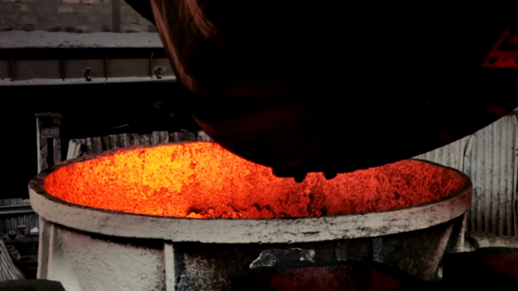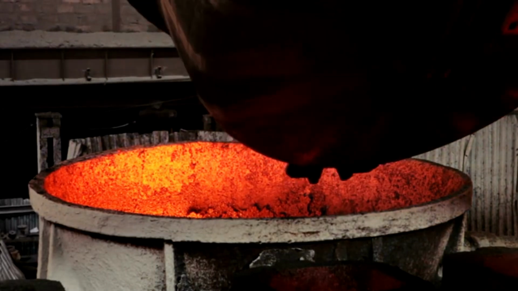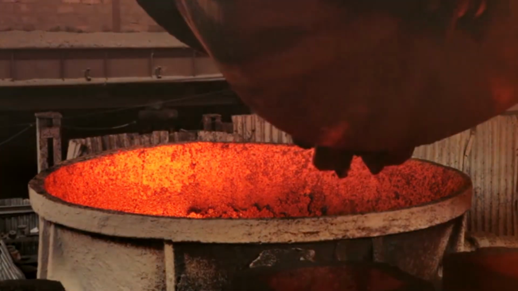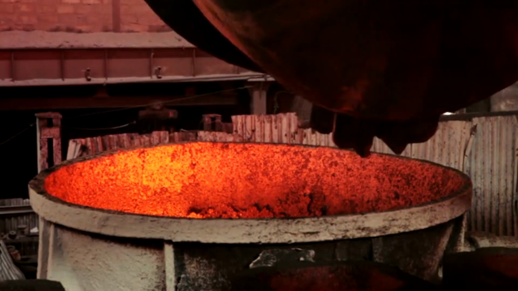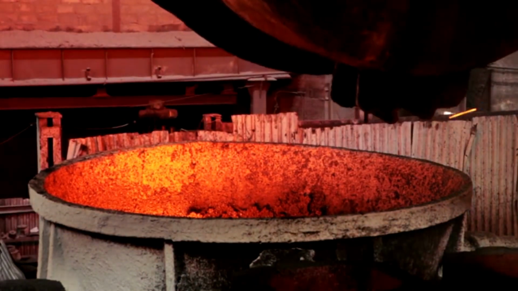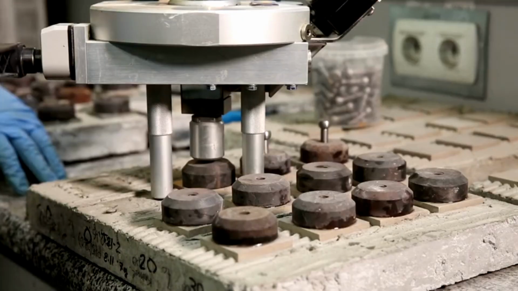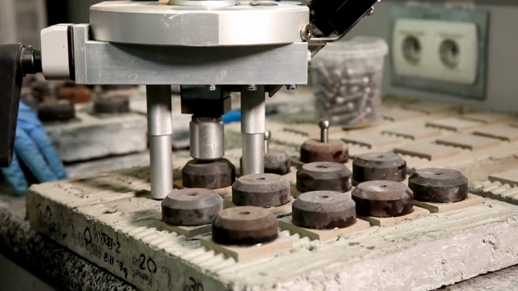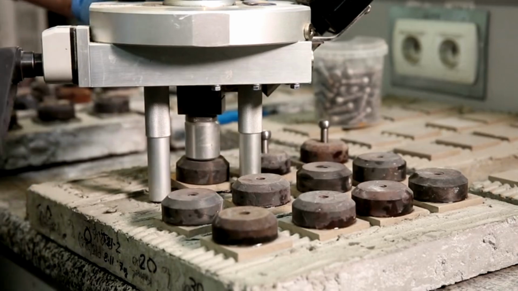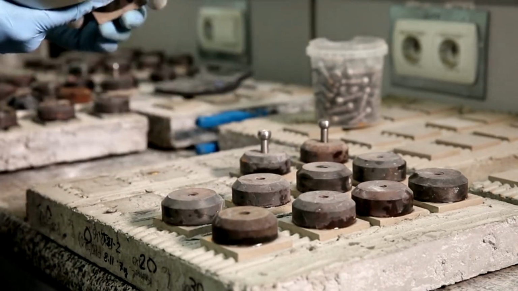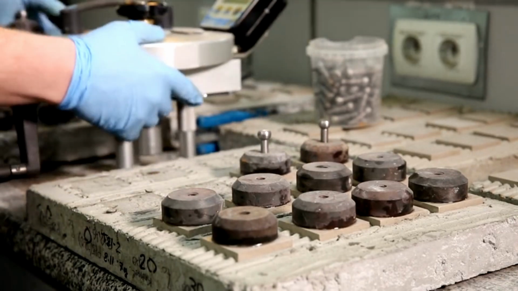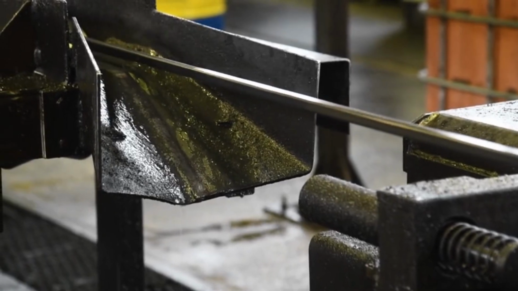Alloying process. Production of zinc alloys. Zinc can be alloyed with other metals, like copper for brass or aluminum for stronger, more corrosion-resistant roofing materials. Quality control and alloying. The alloying process is tightly controlled to ensure the right balance of metals, as the ratio of zinc to aluminum, usually 95% zinc and 5% aluminum, affects the final product's durability, appearance, and resistance to corrosion.